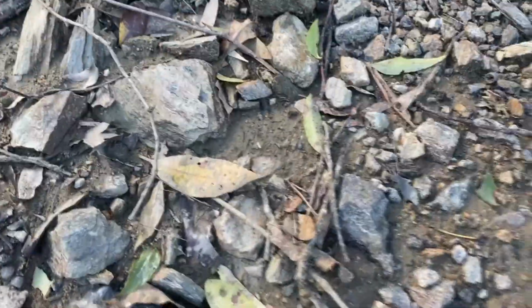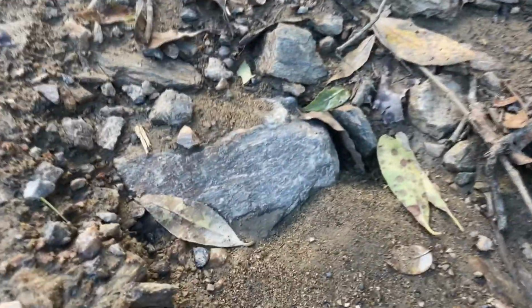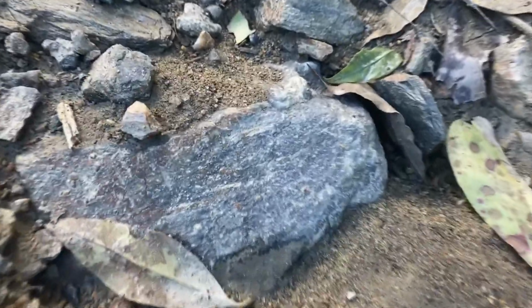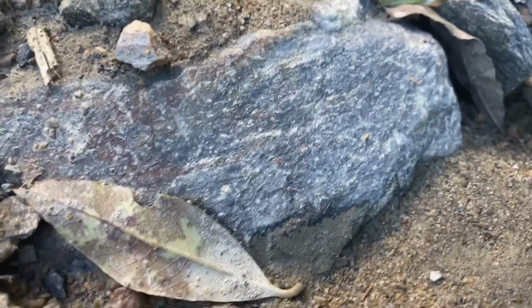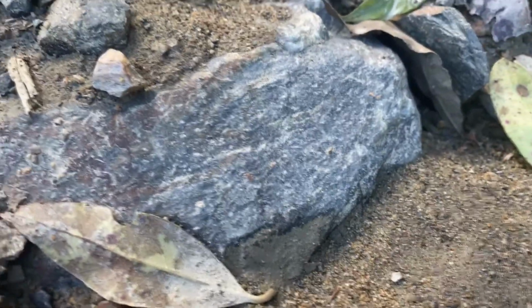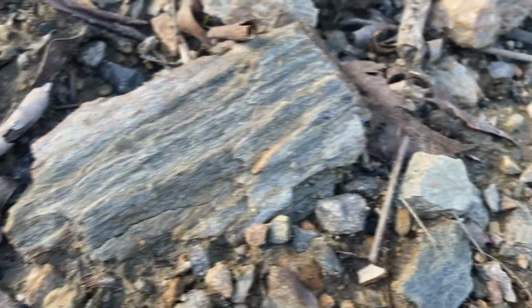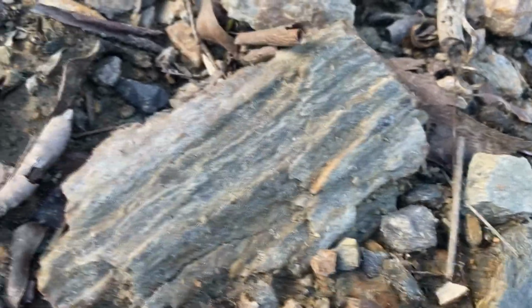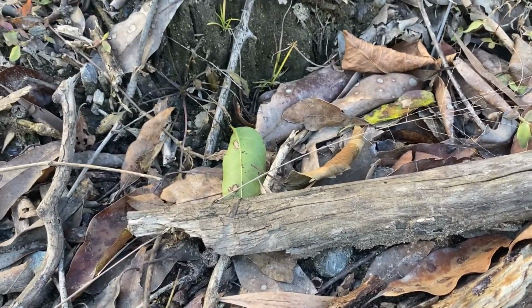Oh, look at this one. Hang on. Look at that. Whoa. Oh my god. Eh? So this is an interesting little one as well. And this one. So I'm just having a look at the local rocks. There's an interesting looking one.